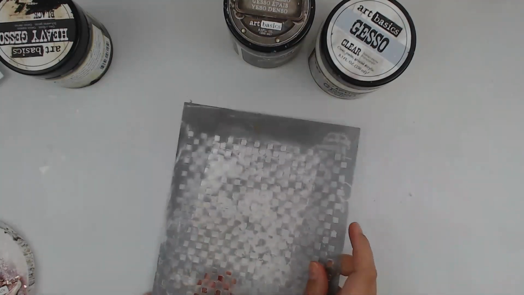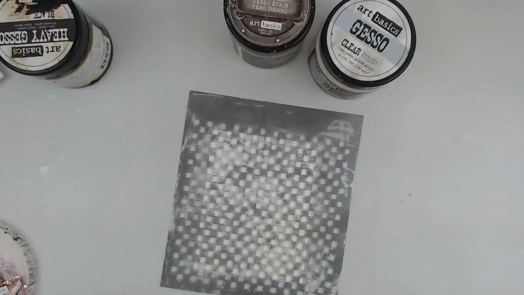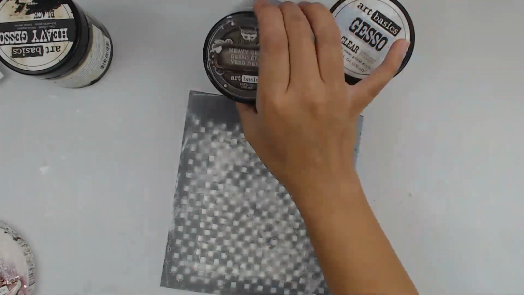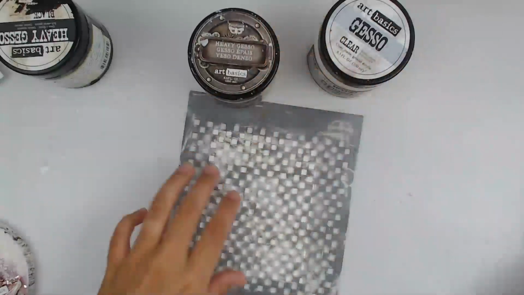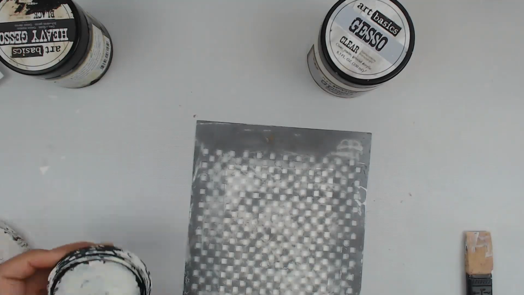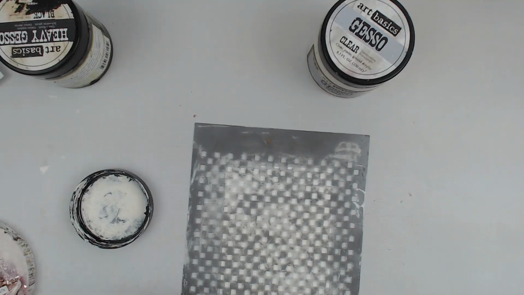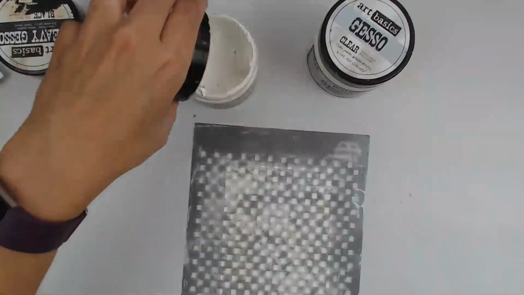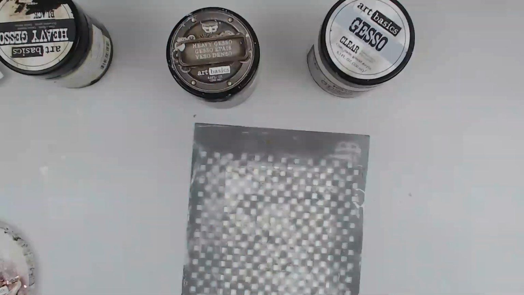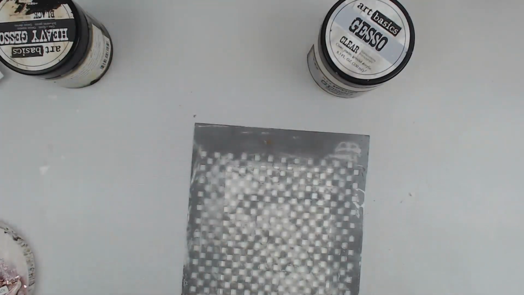All right, and you can also get some sand and add texture to gesso as well. So there's lots of uses for gesso. That's why I think gesso, if you're doing mixed media and starting off, is like the staple of the whole thing.